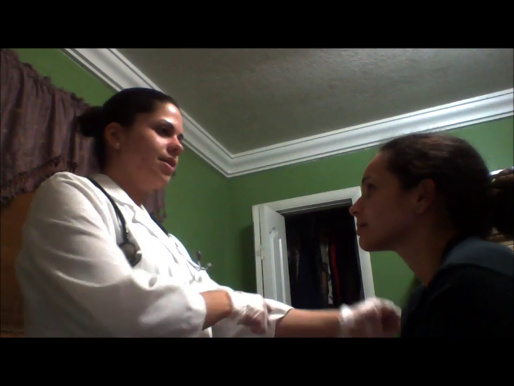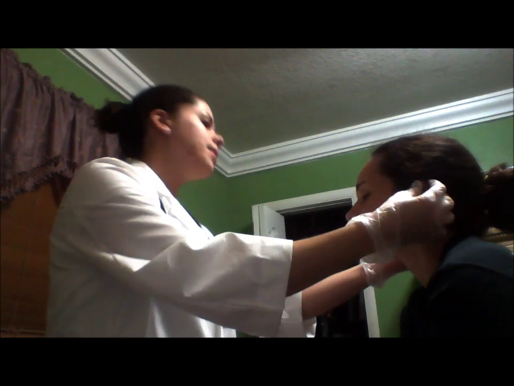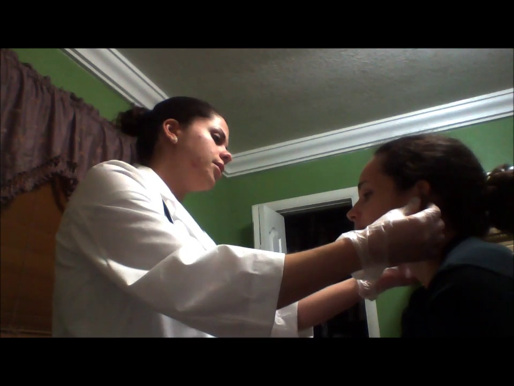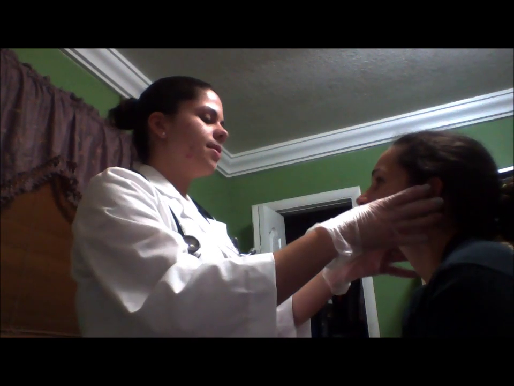Next, I'm going to inspect the ears. I'm going to make sure that they're aligned with the eyes. I'm going to go ahead and palpate them. Does it hurt? No. If I had an otoscope, I would look into the membrane. I'm going to pull back and look at the membrane, and it seems fine. Okay, I don't see any drainage and her ear doesn't hurt. Next, I'm going to go ahead and inspect the mouth.